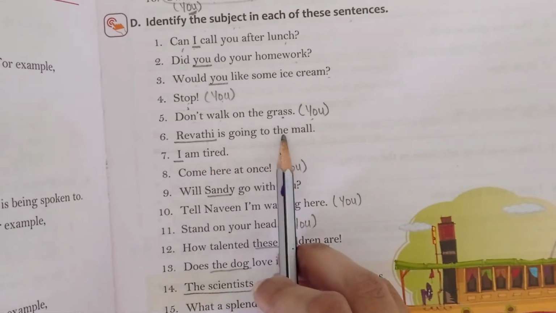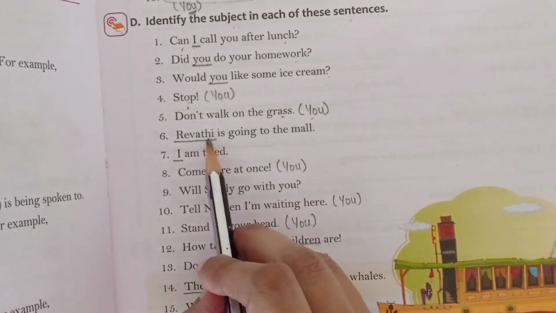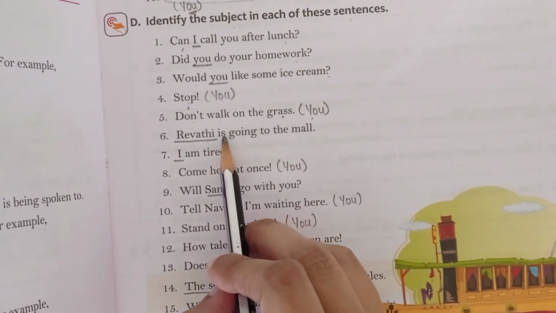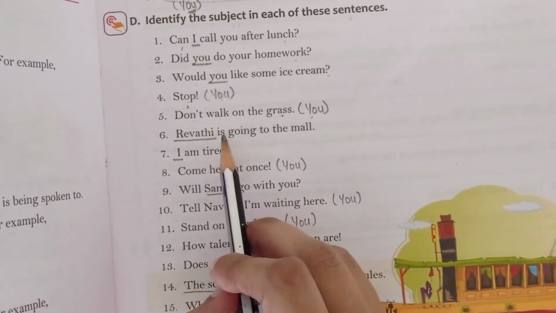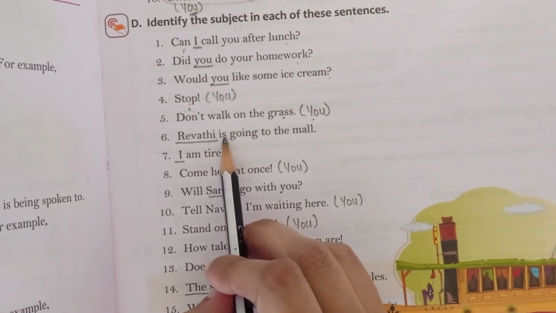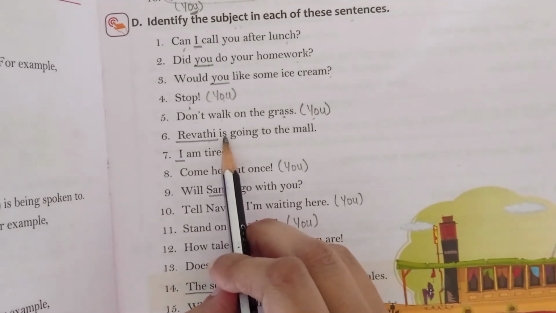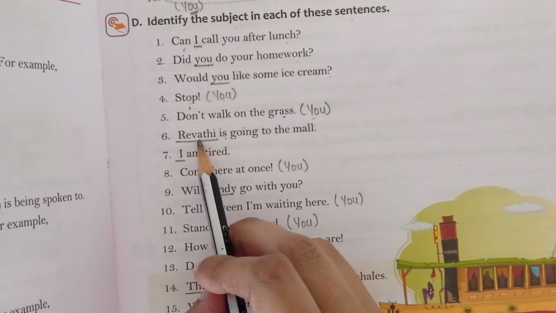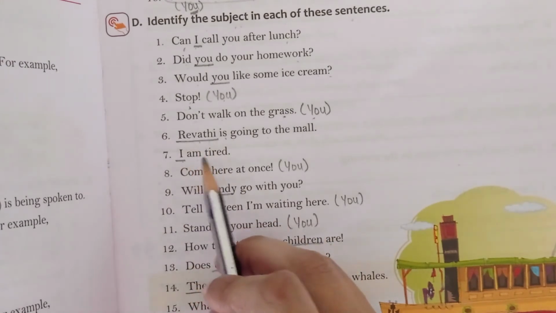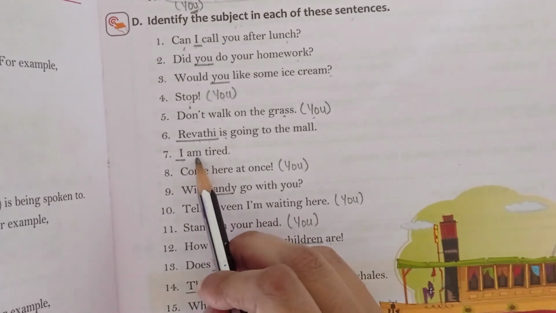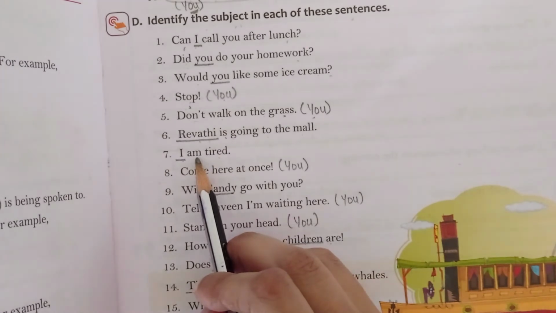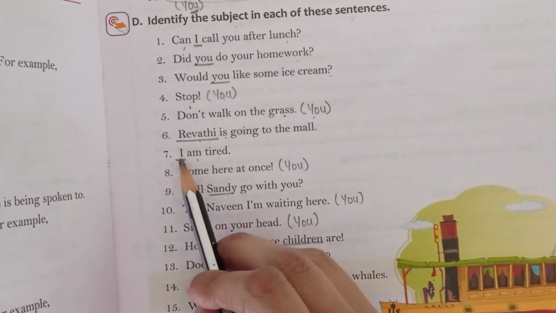Revati is going to the mall. So this is a simple sentence. So first of all we will identify the verb. Verb is. So the subject comes before the verb. So Revati will be the subject. I am tired. Am is the form of verb and subject comes before the verb. So I is the subject here.